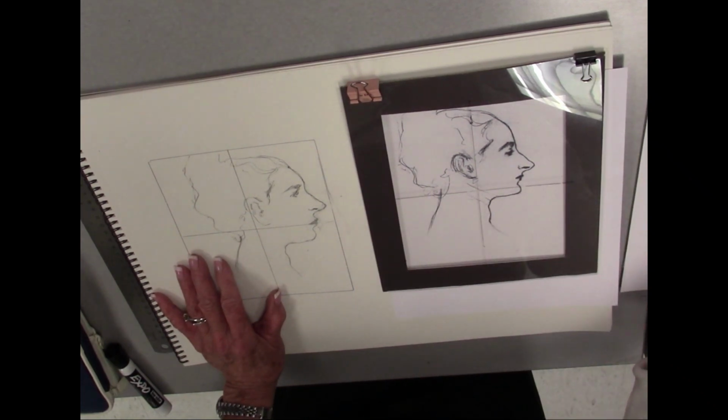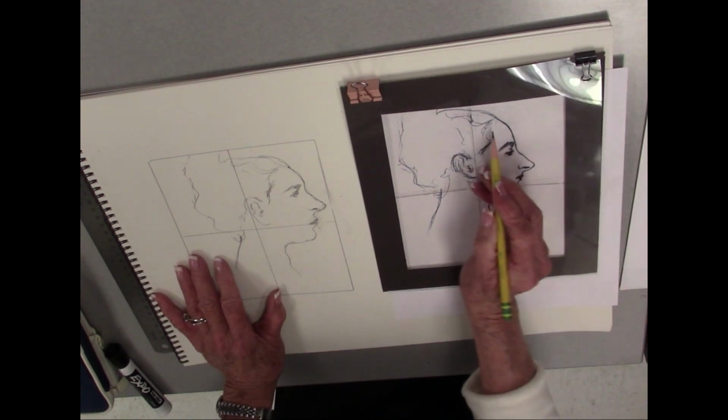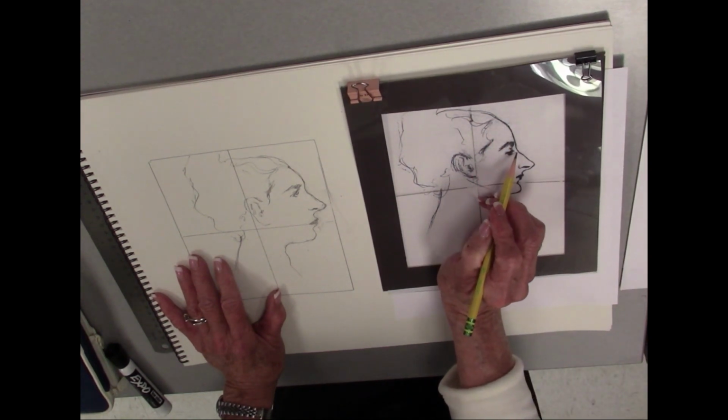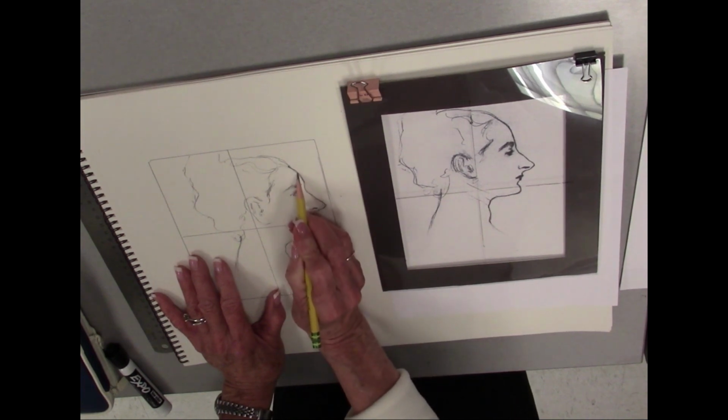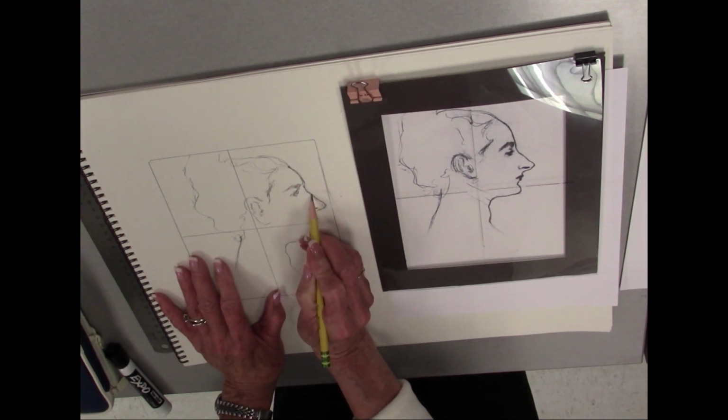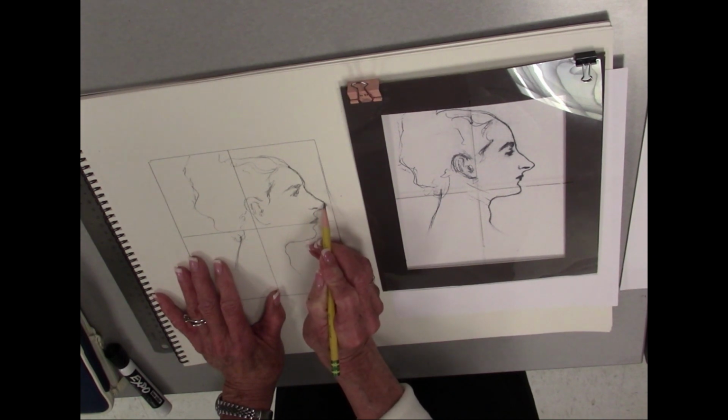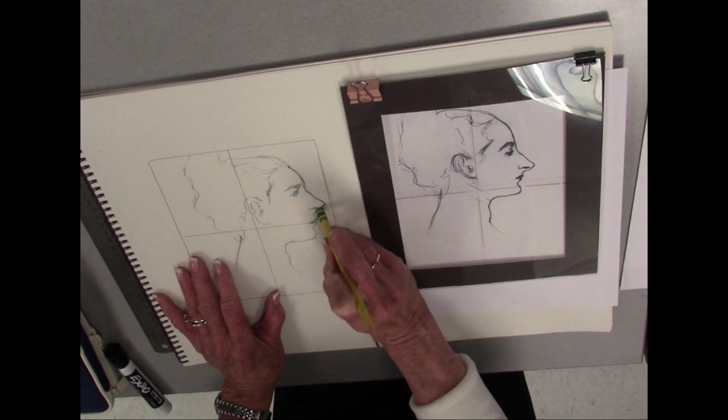Then, what is the angle of the forehead? You look at this picture and trace that line from that point down to the tip of her nose. I had it a little bit big there.